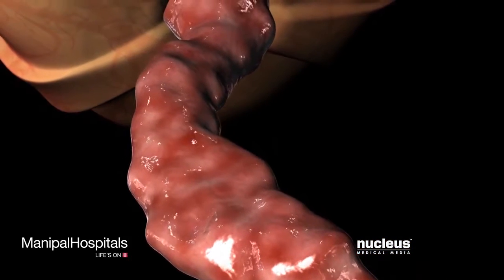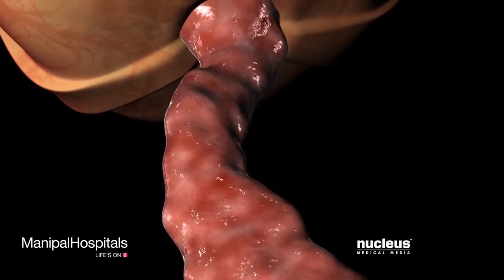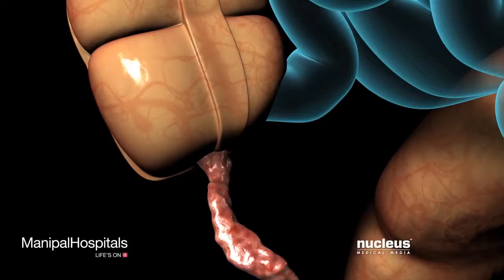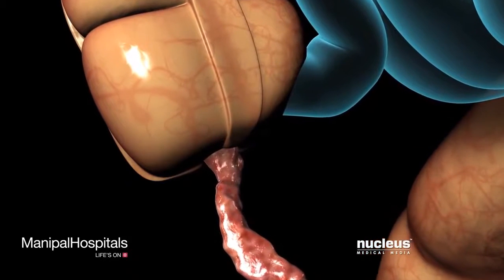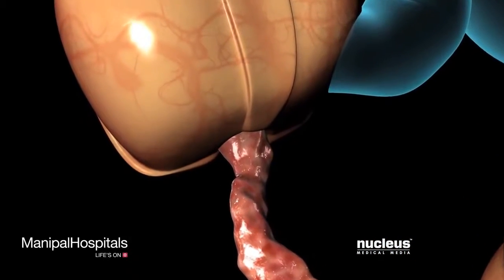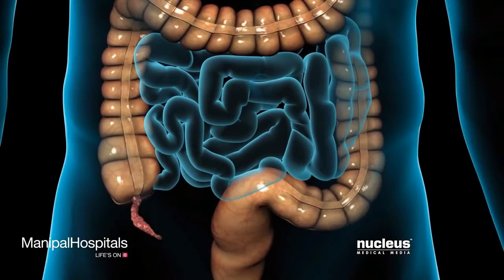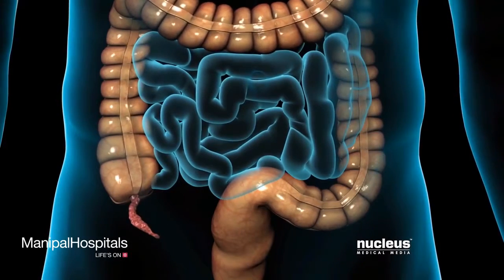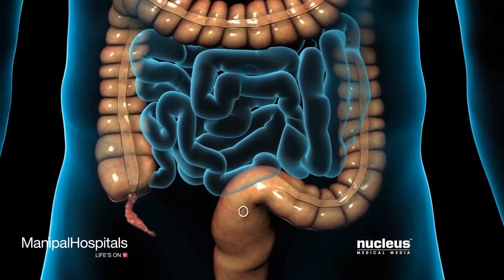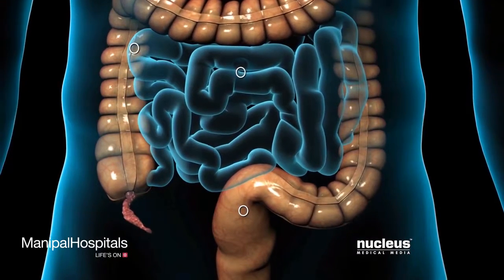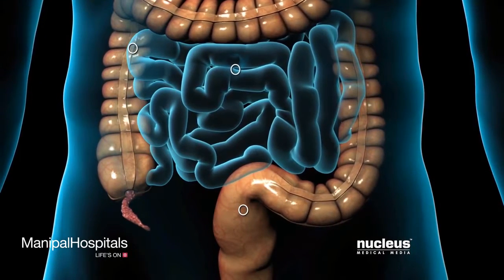If the appendix is not removed, it can lead to a life-threatening perforation or rupture. The only treatment for appendicitis is appendectomy, which is almost always performed on an emergency basis. Newer laparoscopic techniques require only tiny keyhole incisions or puncture wounds, which generally result in a shorter recovery period.